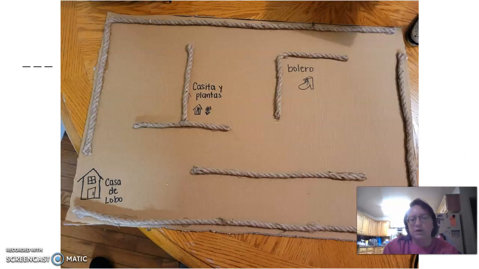So here's what I came up with, and I used some cardboard and some rope and some hot glue, and I had them stop at the Bolero, which was the shoe shine or a cobbler, and then Casita and Plantas, which are little houses and plant shop, and then Casa de Lobo, the main character in our story. So my little BristleBot was changed into Lobo.